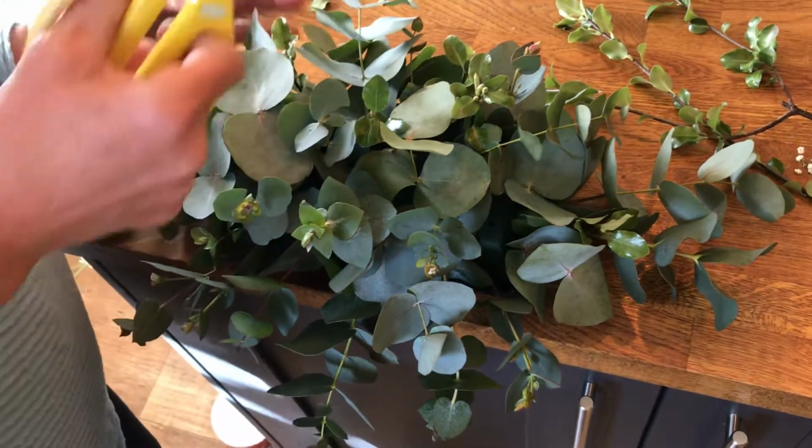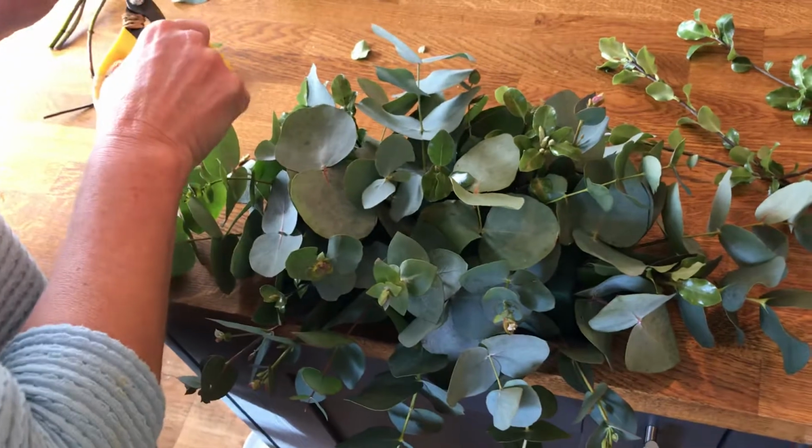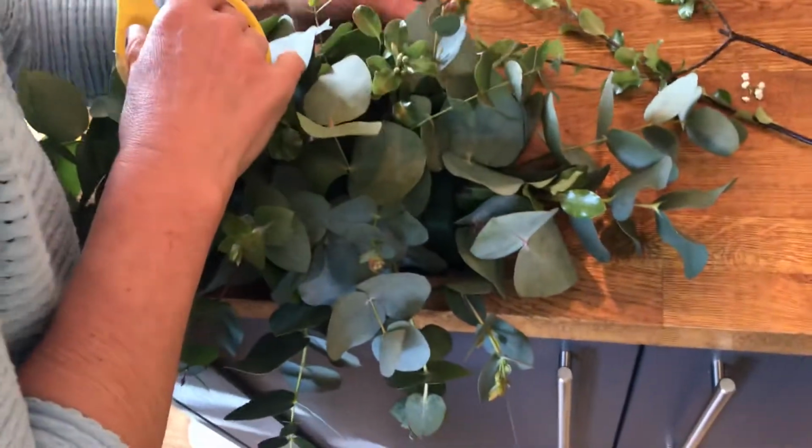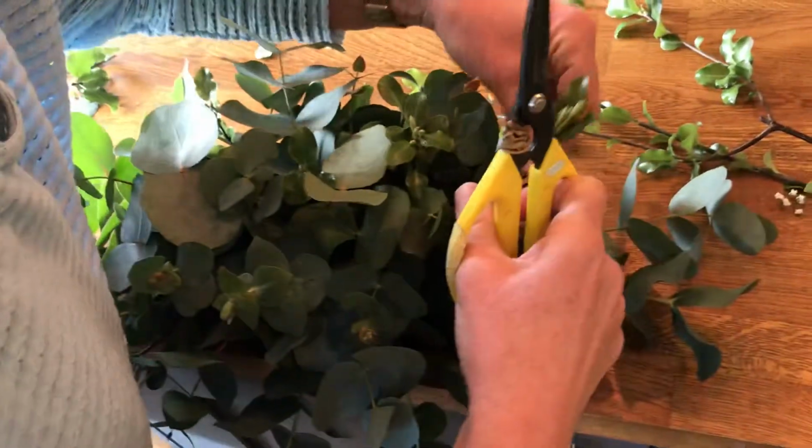So let's just really dot the pittosporum evenly throughout the design. Ooh, croaky. Excuse me. I'm fine.